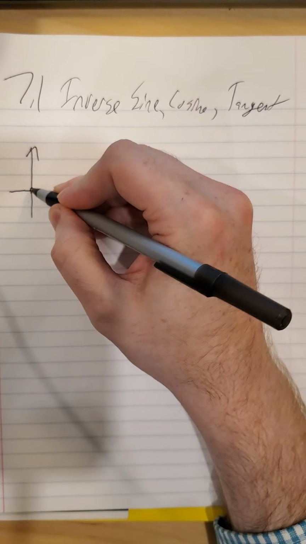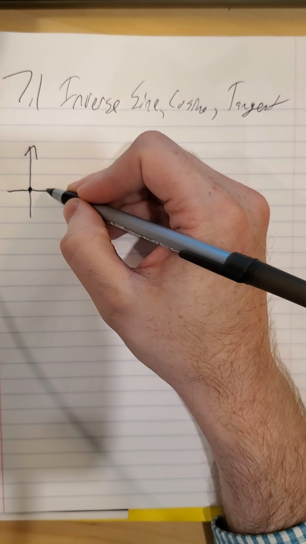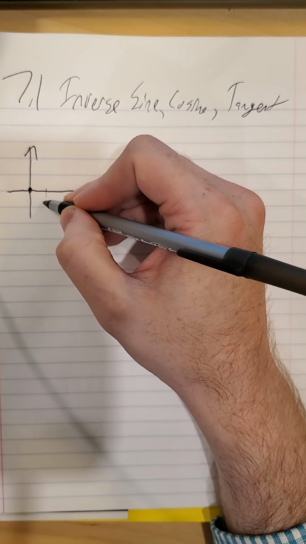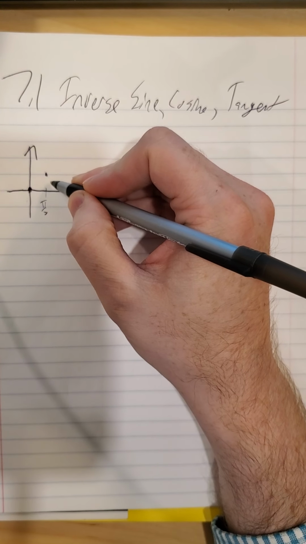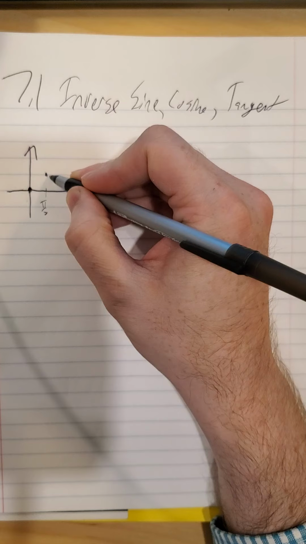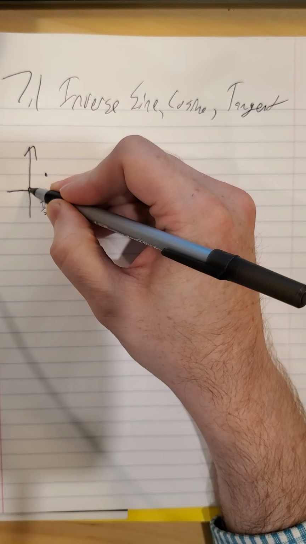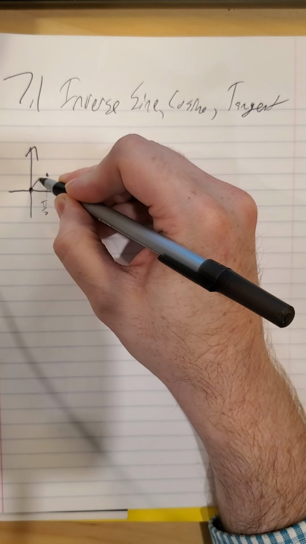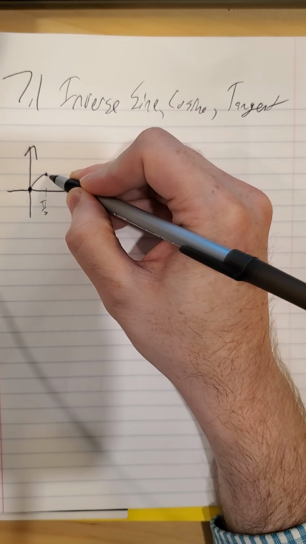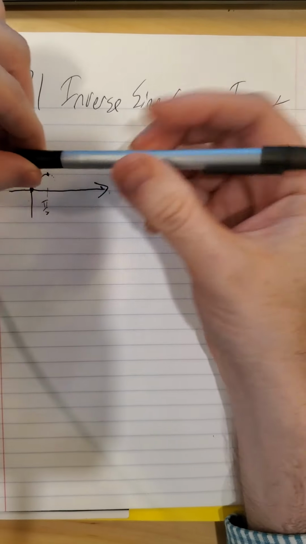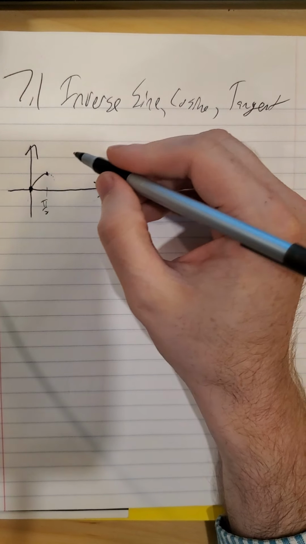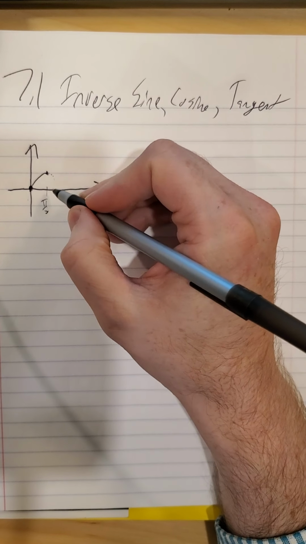So sine of 0 is 0. Sine of pi over 2 is 1. But then after that, once we get past pi over 2, it starts dipping back down. Well, the problem with that is if we allow it to dip back down, it will no longer pass that horizontal line test and it will not be a one-to-one function. So what we're going to do is restrict the domain.